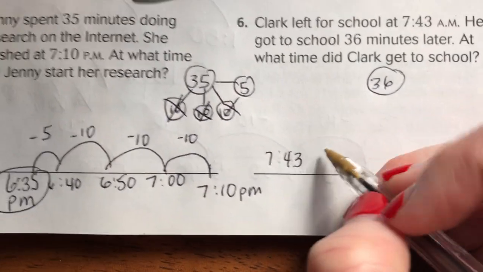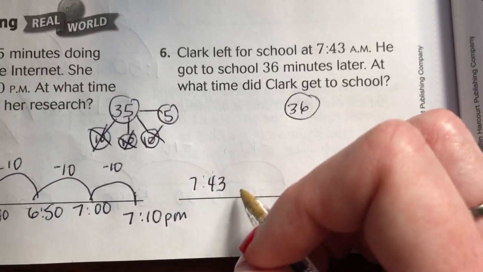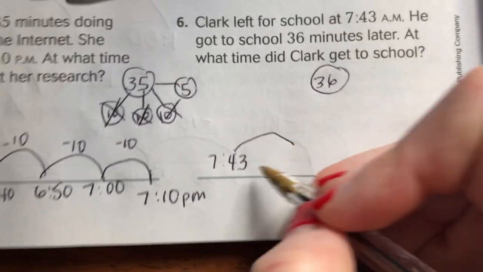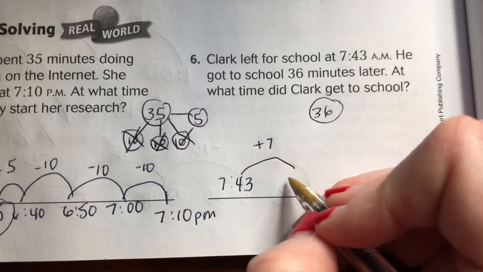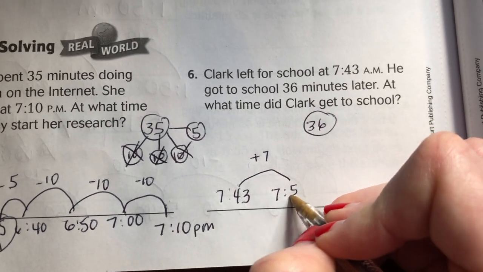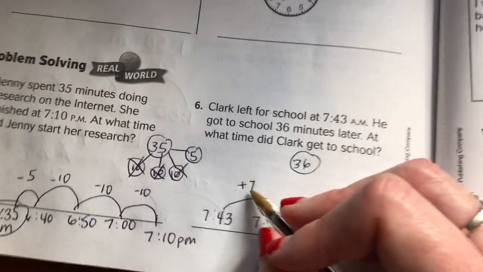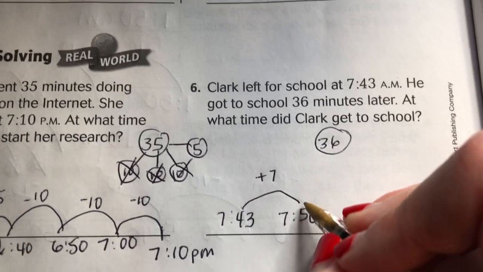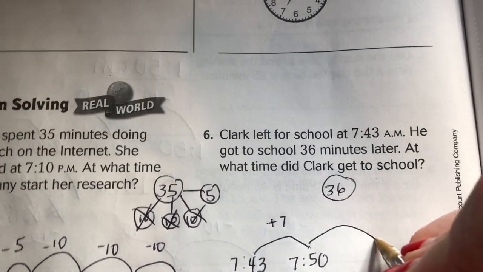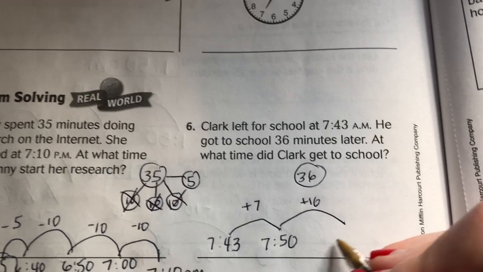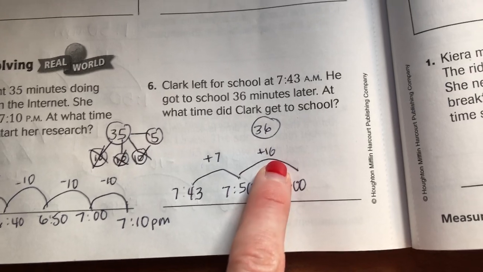Okay? So if I want this to go to my next even number that I would see on the clock, I'm going to jump up 43 to 50. I'm going to jump up 7. That's going to give me 7:50. Okay, so I have 36. I've already taken 7 away. Okay, now I'm going to go up another 10 minutes. That's going to give me 8 o'clock. So far I've gone up 17 minutes.